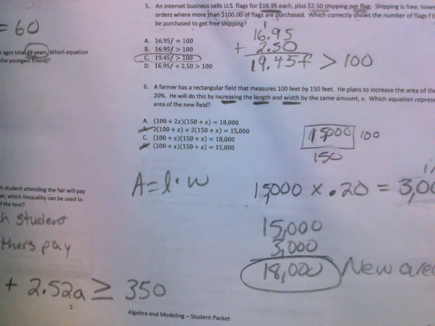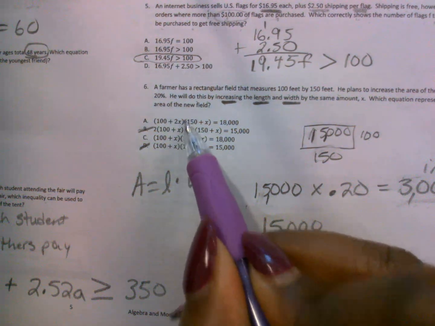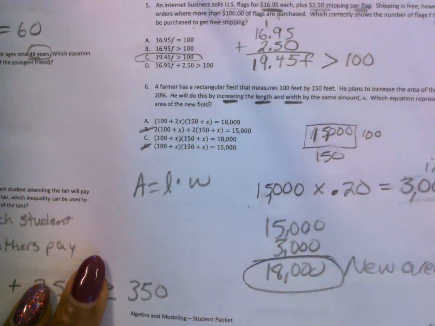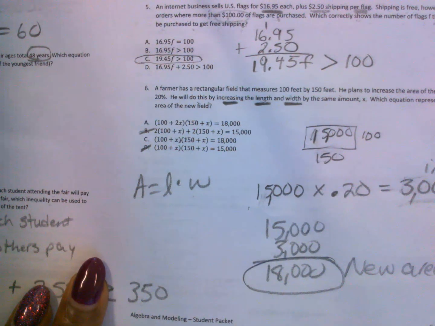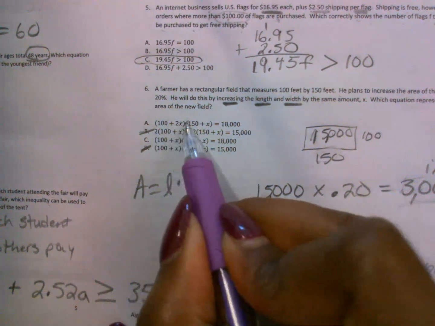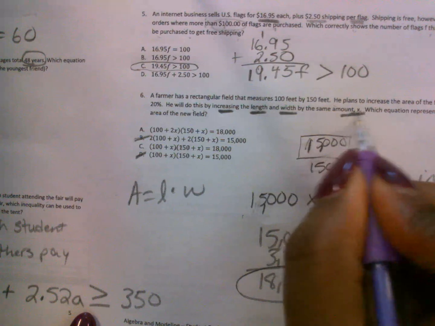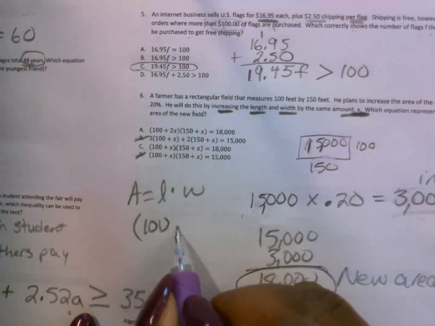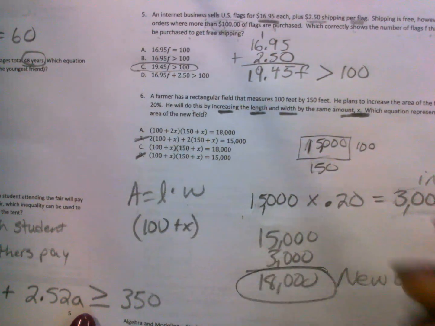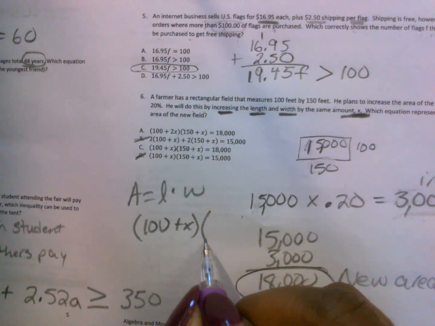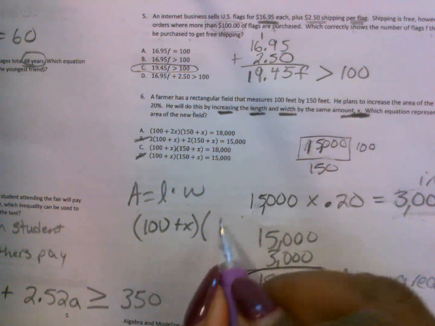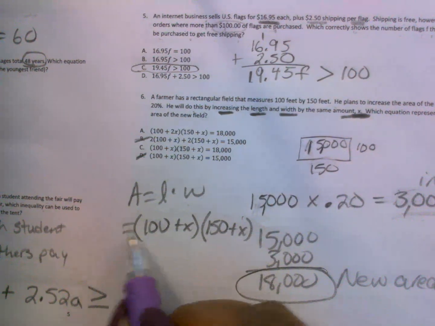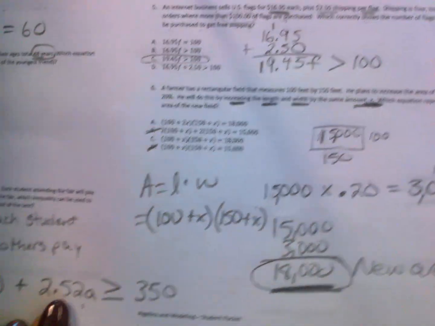So how is he planning to increase it? Which one of these is the correct answer? No, I don't understand how you get A. You have to explain to me the logic of it. It says 2x. Oh. It's increasing by x. So they have to add x to the 100, right? And add x to the what? Somebody said it, 150. And it should equal the new area of 18,000.